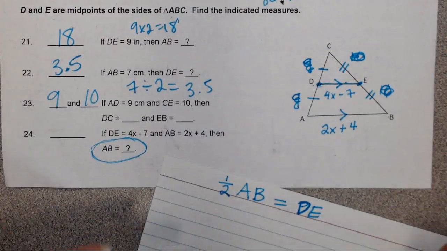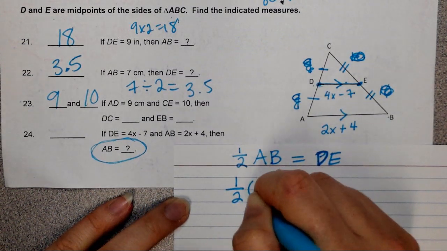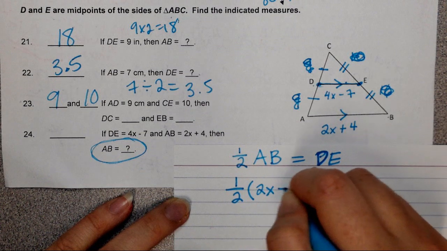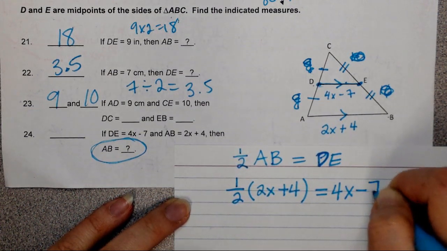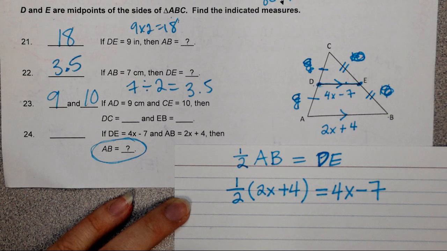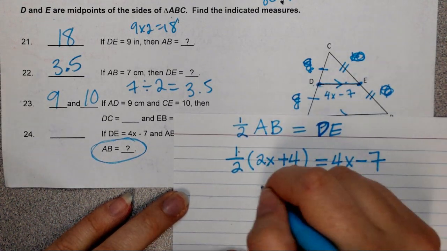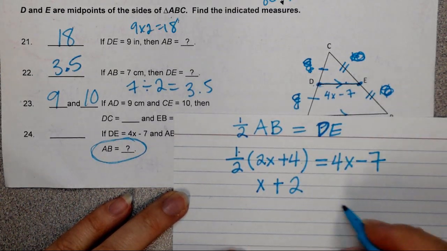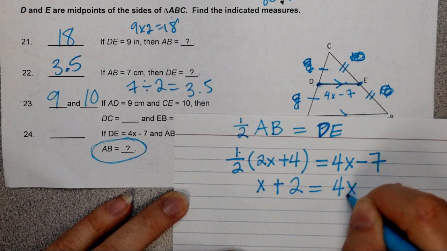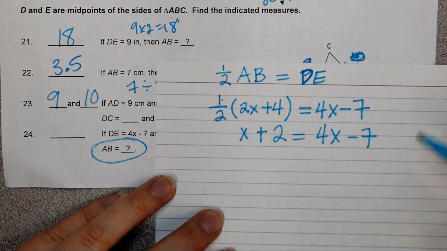So in other words, what I can do is I can say 1/2 of 2x plus 4 is equal to 4x minus 7. Okay, 2 divided by 2 just becomes 1. 4 divided by 2 becomes 2.